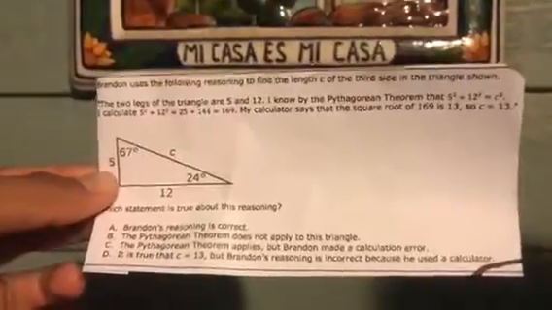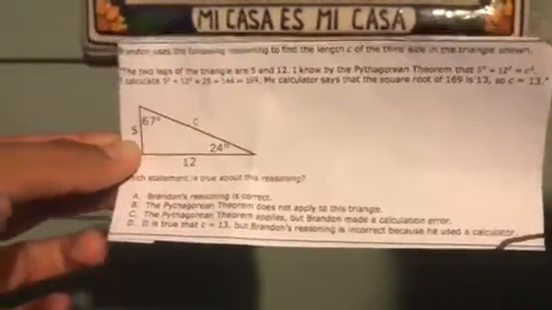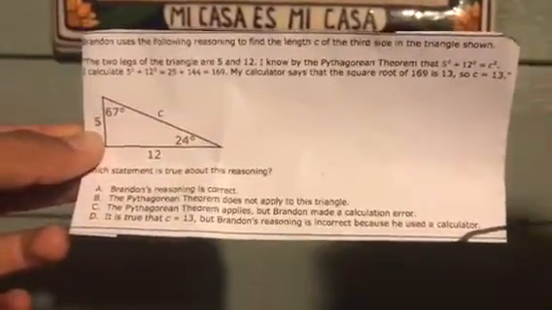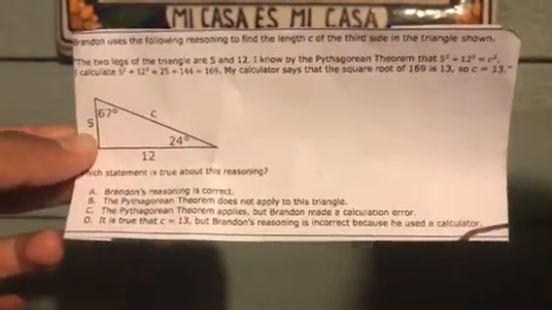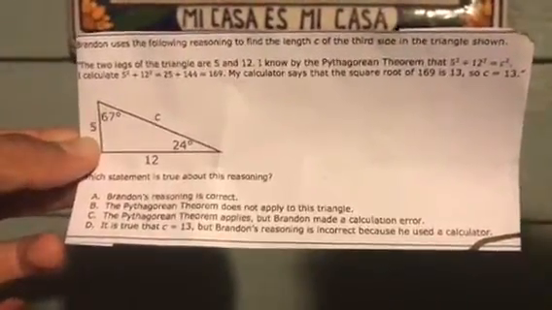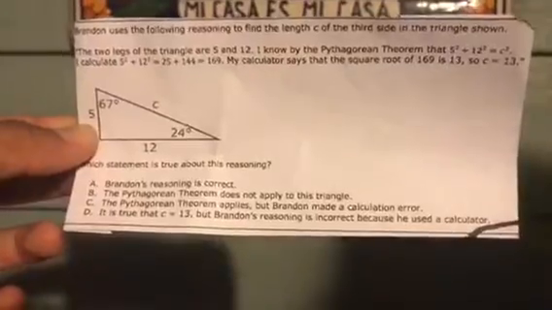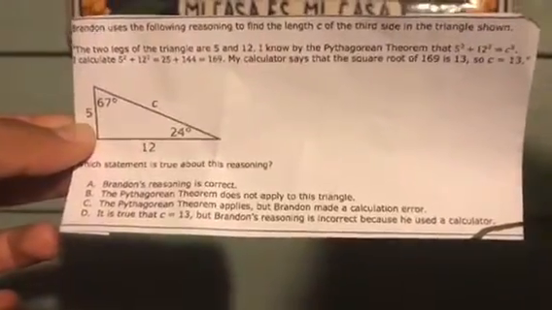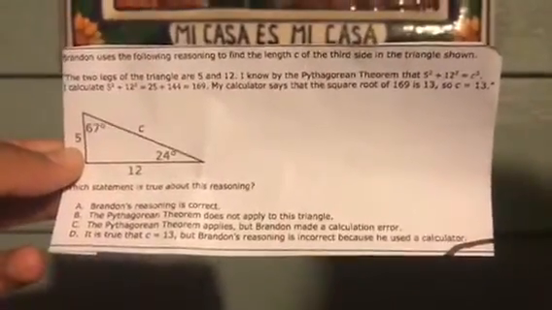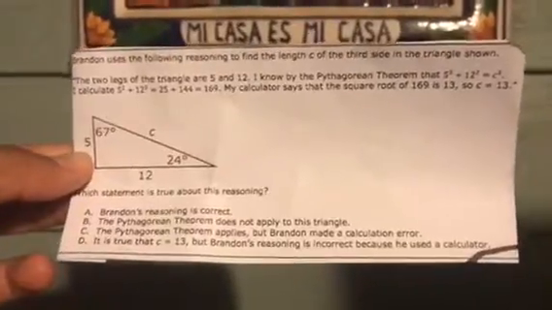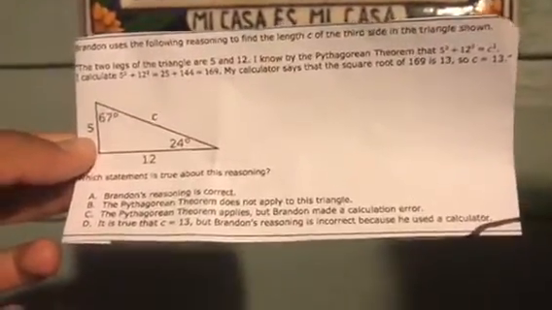Brandon uses the following reasoning to find the length C of the third side in the triangle shown. The two legs of the triangle are 5 and 12. I know by the Pythagorean theorem that 5 squared plus 12 squared equals C squared. I calculate 5 squared plus 12 squared equals 25 plus 144 equals 169. My calculator says that the square root of 169 is 13, so C must equal 13.